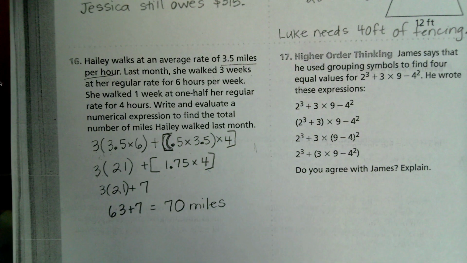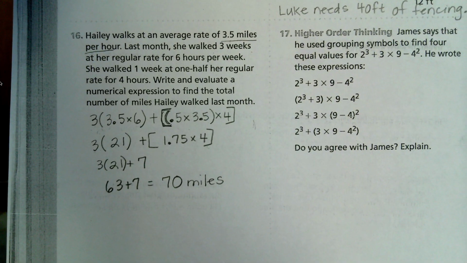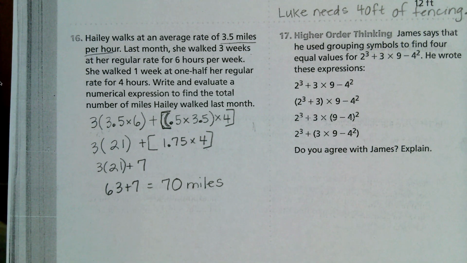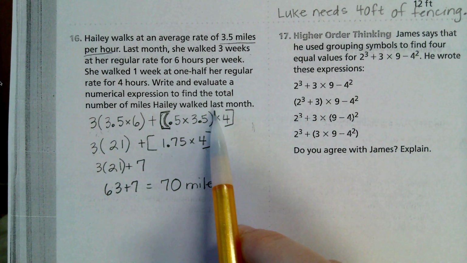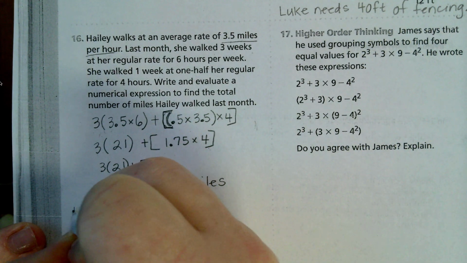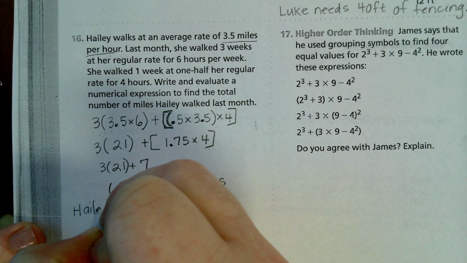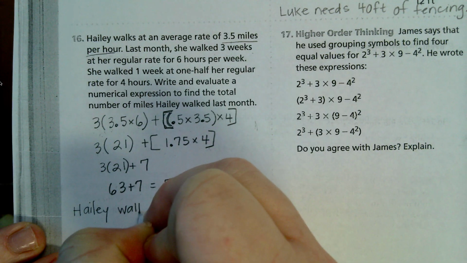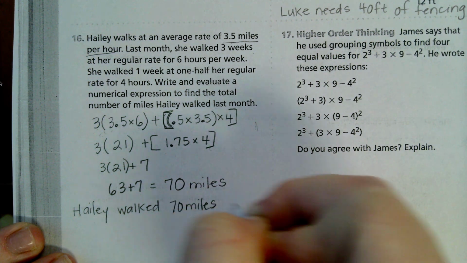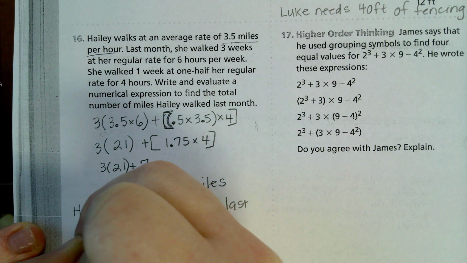Okay. Now, someone's got to tell me, what does that 70 miles mean? Because when you can tell me that, you understand more. What does that mean? That's how many miles she walked when? Look at the very last. Last month. Yep. So Haley walked 70 miles last month.